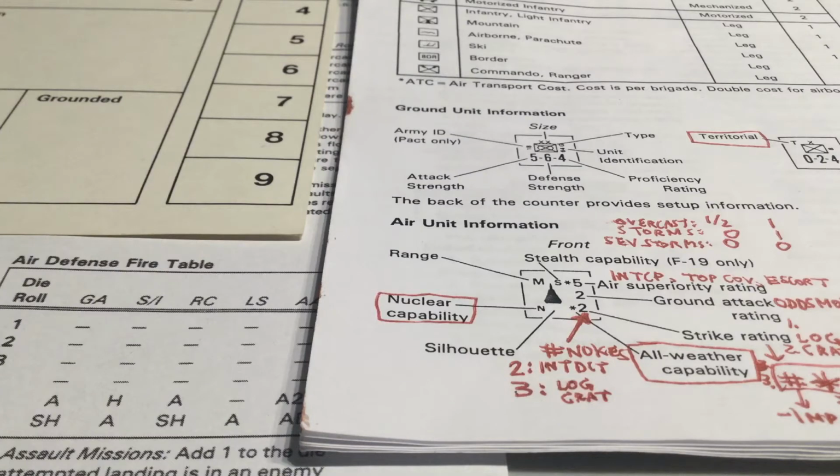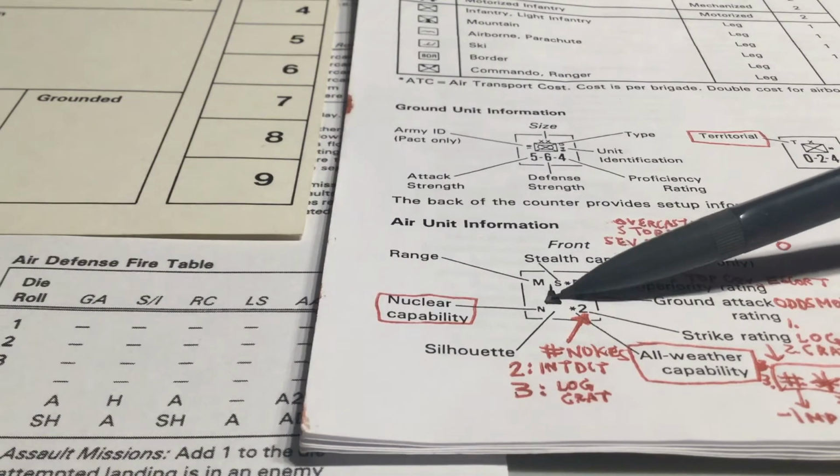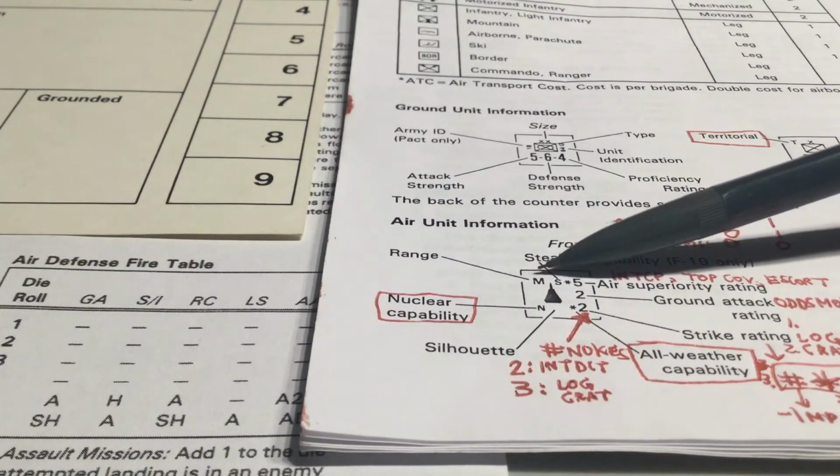Part 2, Air Combat, Third World War. This is an air unit. It typically has a profile. Here's the range of the air unit. You've got short, medium, long, and unlimited.